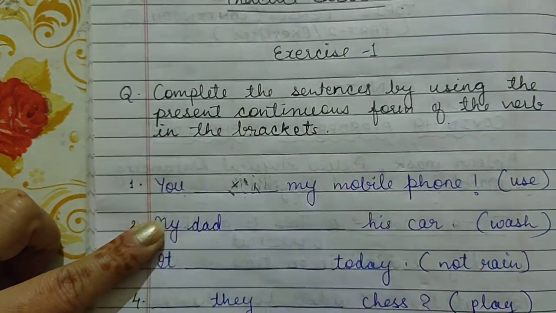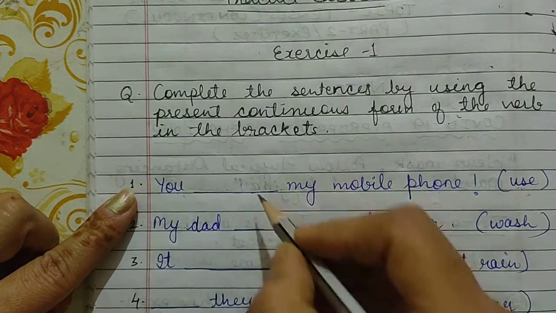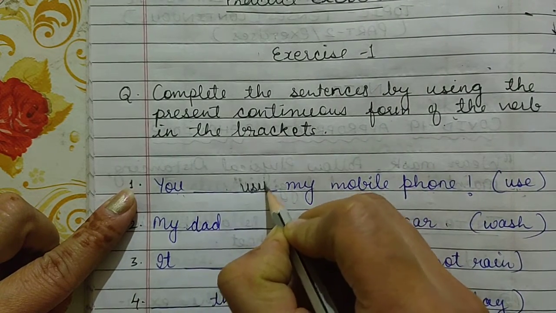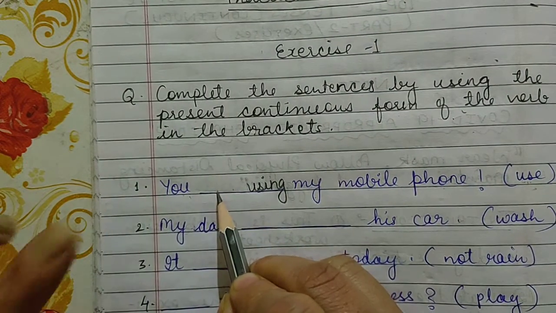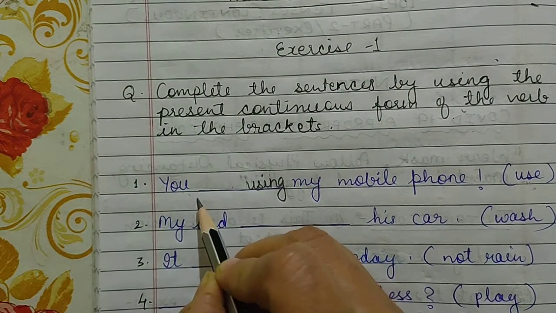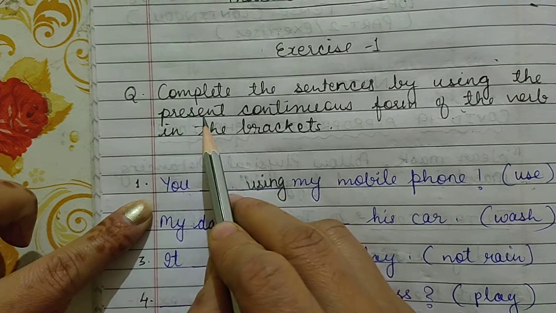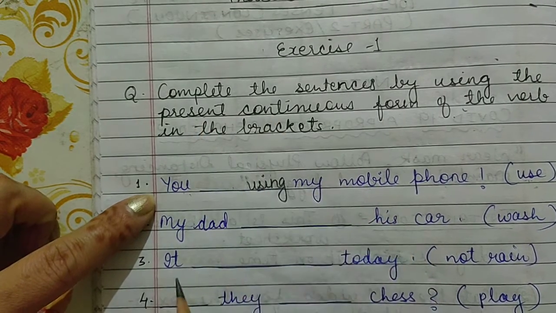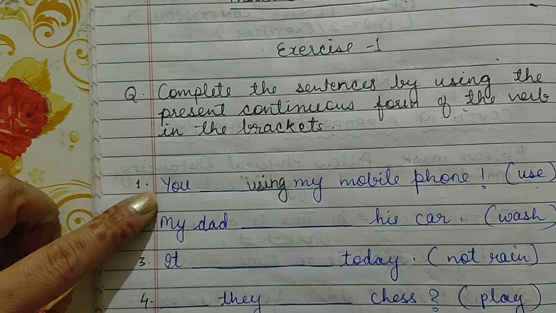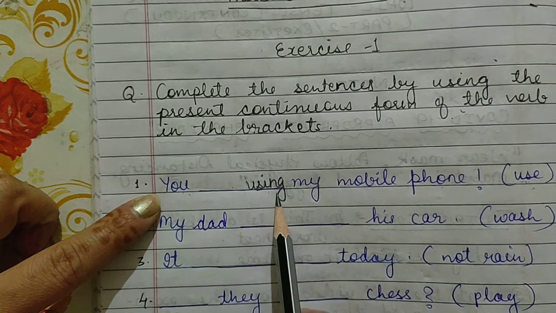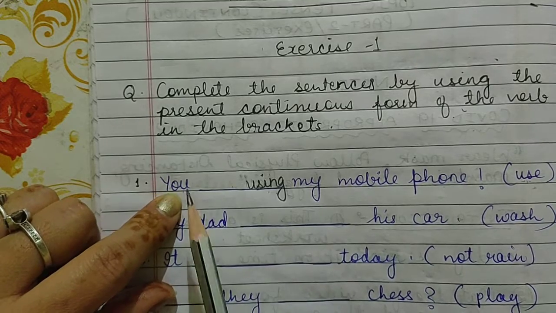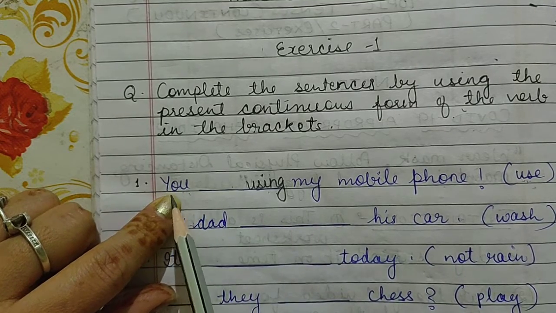So if the word is ending with e, you will remove e and you will write using. But what you have to add is be verb also. Be verb means is, am, are. Because in present continuous, we add is, am, or are before this ing form verb. Okay. So now is, am, are we use according to the subject.